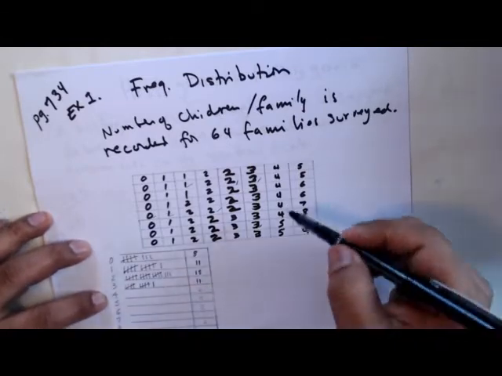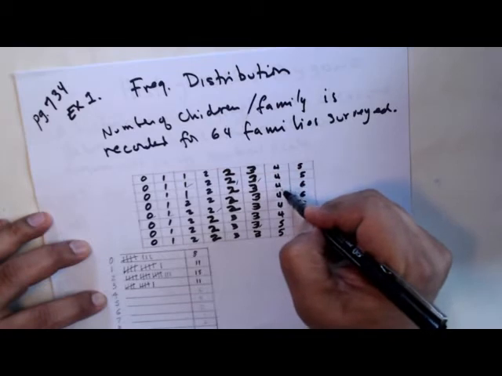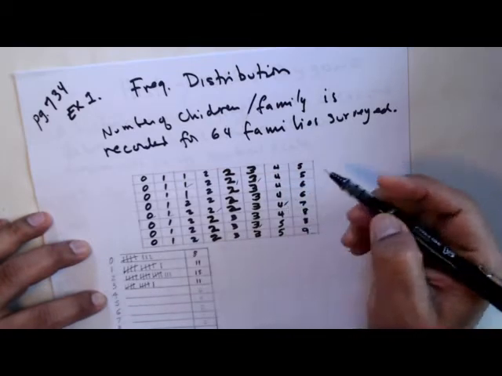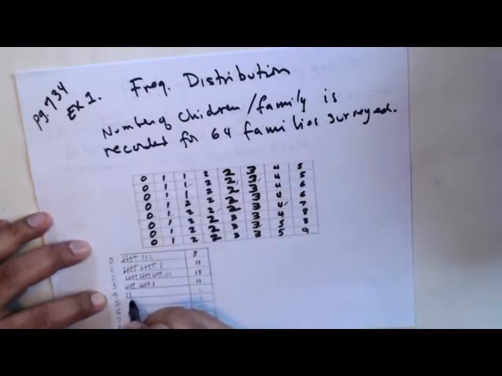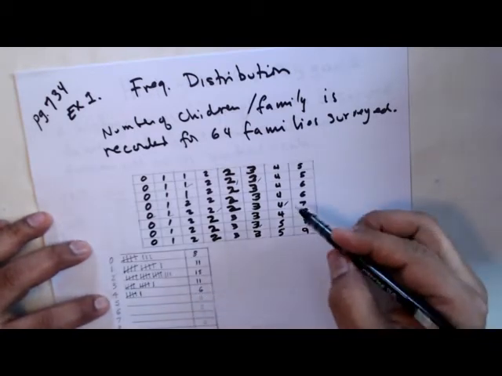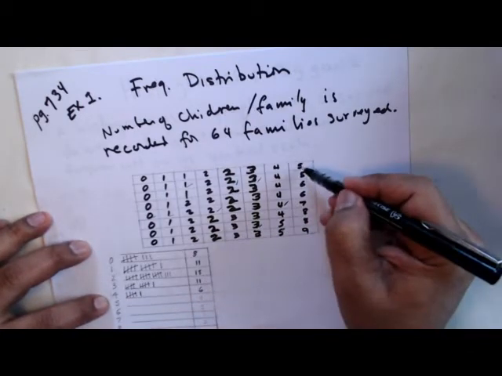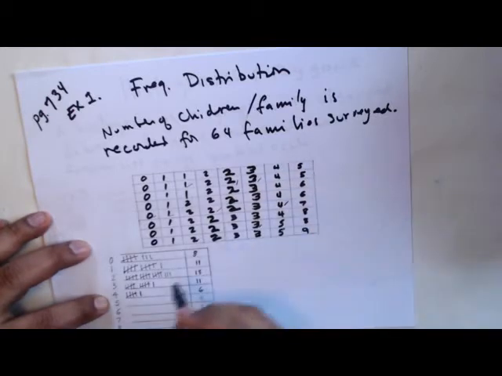And the 4: 1, 2, 3, 4, 5, we stop right there, 1, 2, 3, 4, 5, and then we have 1 left. That's equal to 11. And then the 5, we have 1, 2, 3, 4. We don't get to the 5, so it's 4.